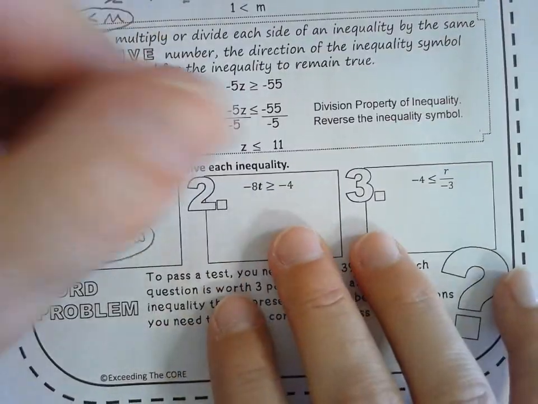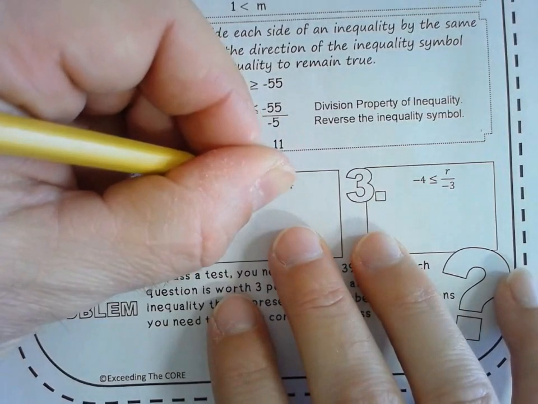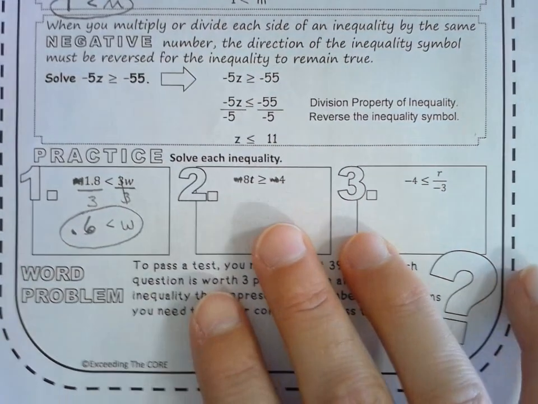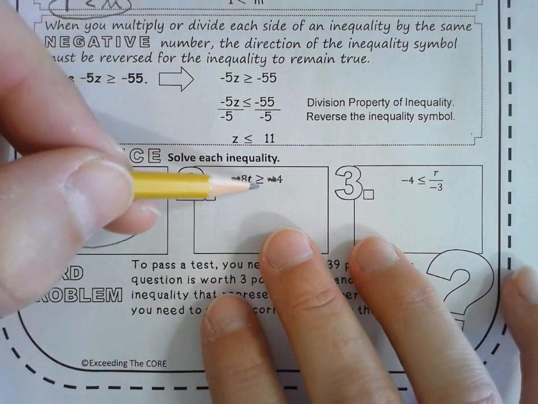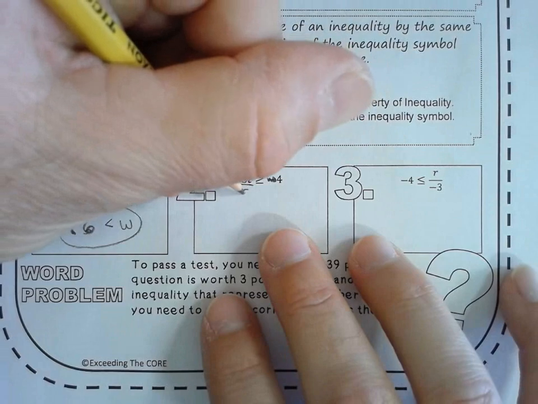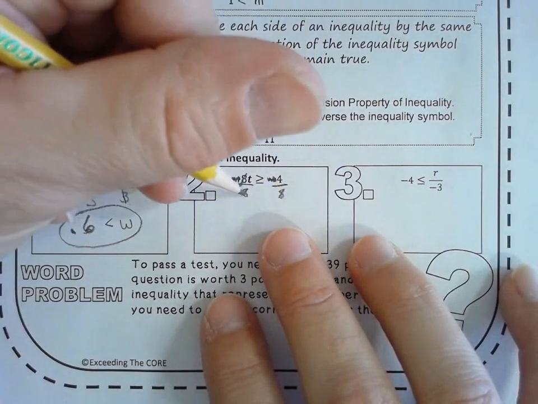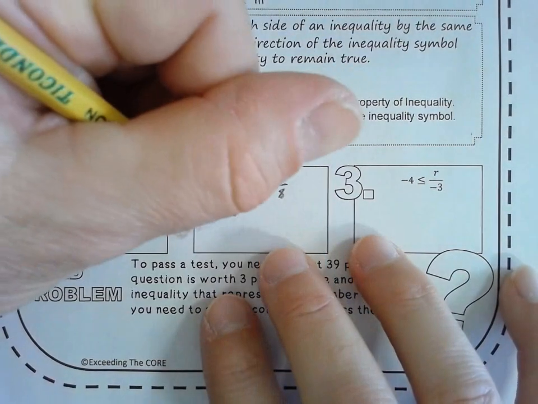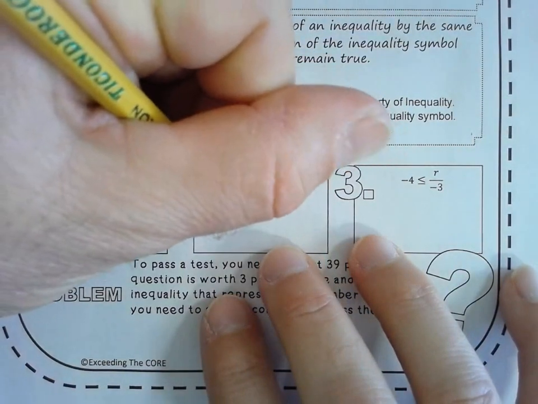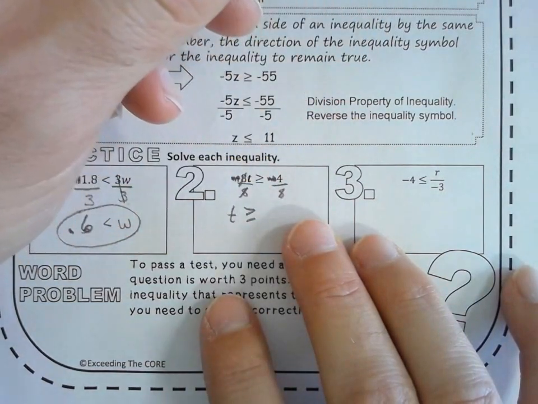So once again, guys, let's cross out the negative symbol and this negative symbol. All right, so we have 8t is greater than or equal to 4. I want to get rid of the 8, so I'm going to divide by 8. These 8's cancel out, and what you have is t is greater than or equal to 4 divided by 8.